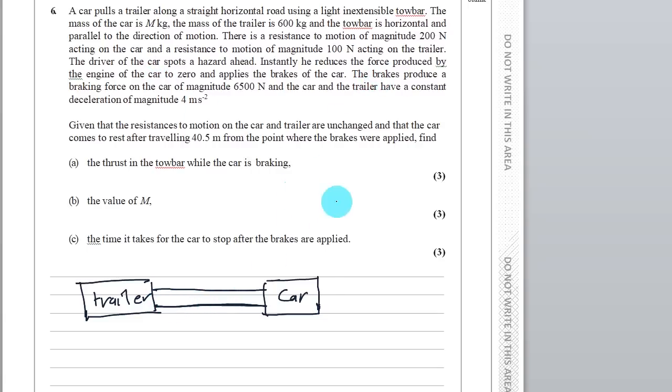The mass of the car is m kilograms, so I have here m kilograms. The mass of the trailer is 600 kilograms. And the 2 bars are horizontal and parallel to the direction of the motion.